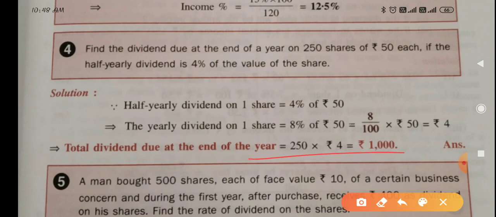They are calculating income on one share. First they are calculating income on one share. You can see dividend on one share, 8% of 50 rupees, 4. Then dividend on 250 shares, you will multiply 250 multiplied by 4. This is also an easy method. Dividend on one share you first calculate, it is coming rupees 4. Then how many shares you are having? 250 shares you are having. So dividend on 250 shares you will multiply. So 250 multiplied by 4, 1000.